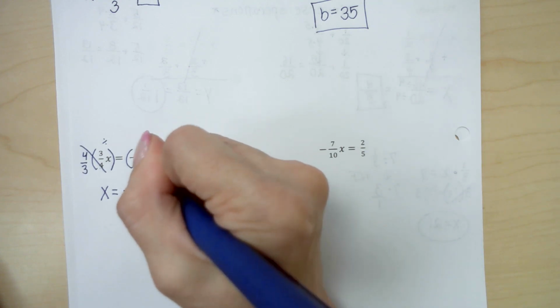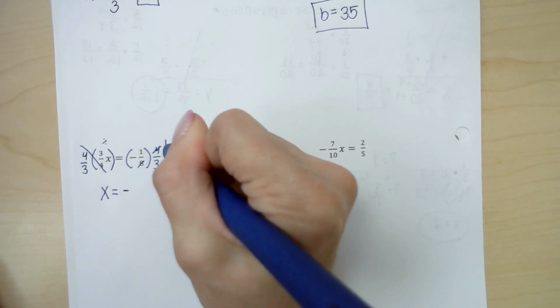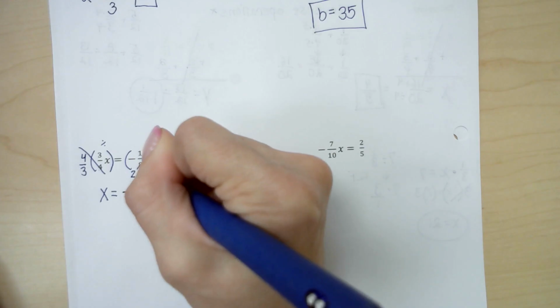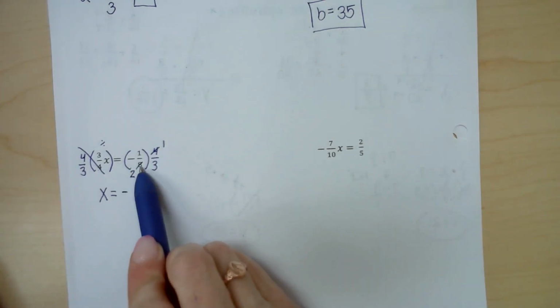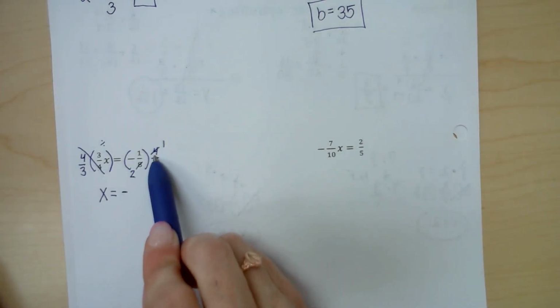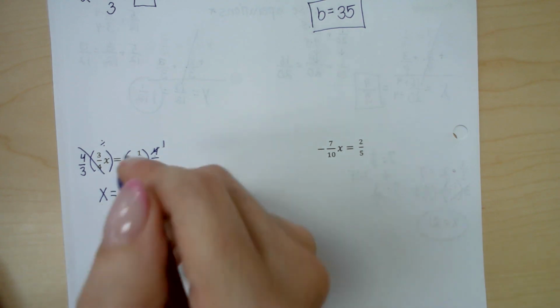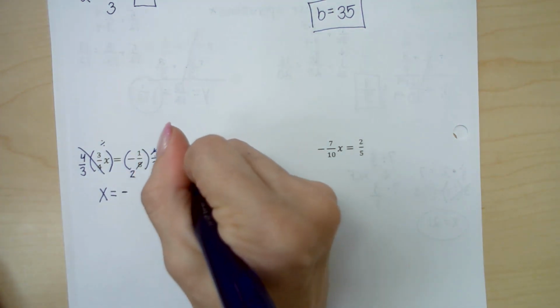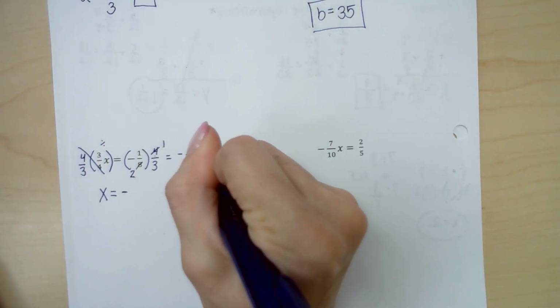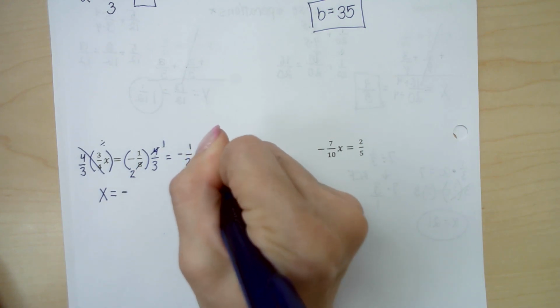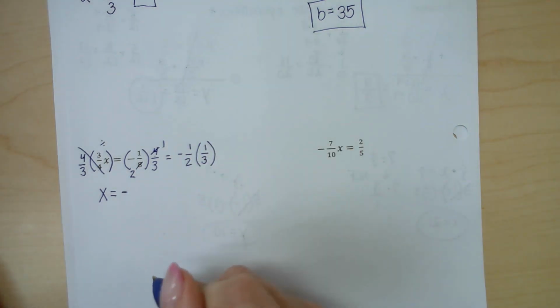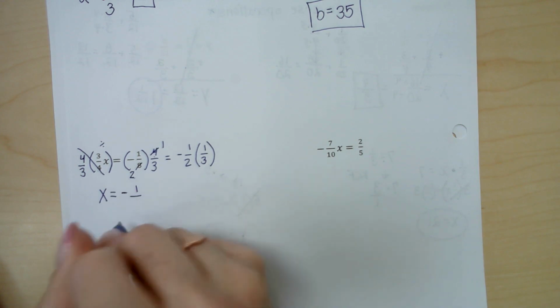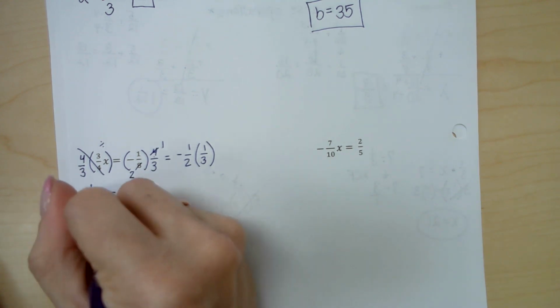Well, before I multiply, I want to remember I could simplify my diagonals. 1 and 3 can't be simplified, but 8 and 4, 8 divided by 4 is 2, 4 divided by 4 is 1. So now this is really -1/2 times 1/3. So x equals -1/6.